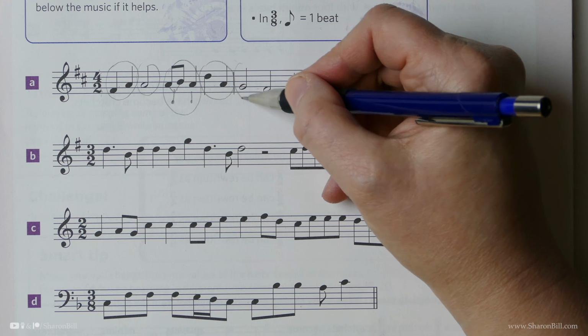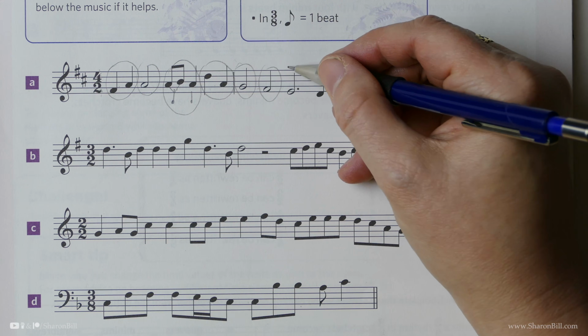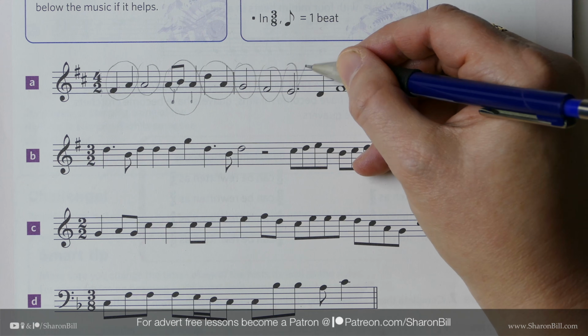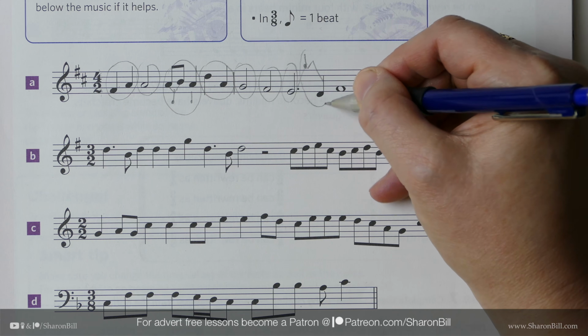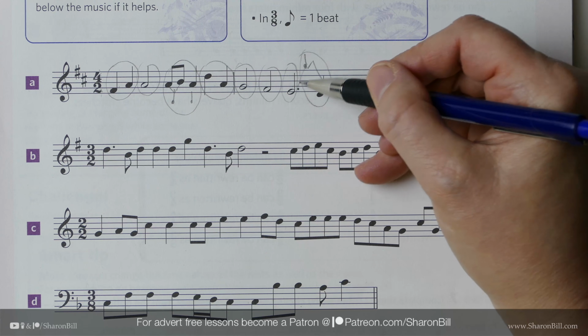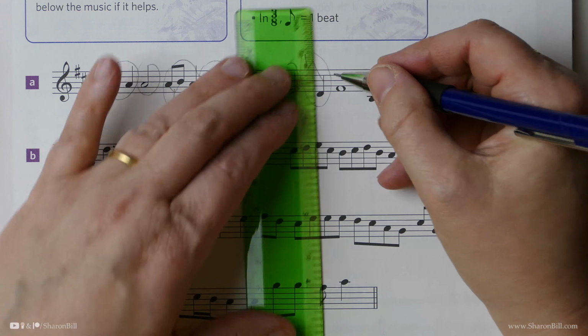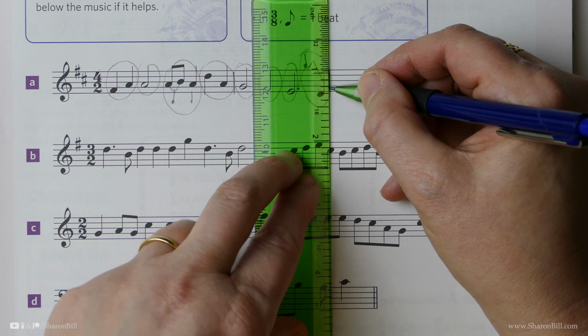And then we have 1 minim beat. There's another minim beat. Now there's a minim beat, and then the dot is half as much again, which is a crotchet's worth, which with this crotchet is also a minim beat. So there's 1, 2, 3, and the dot and the crotchet gives us beat 4. So bar line again.